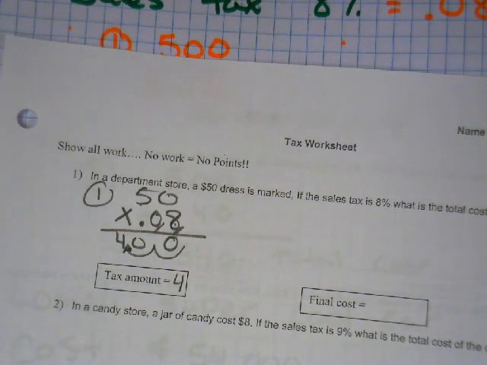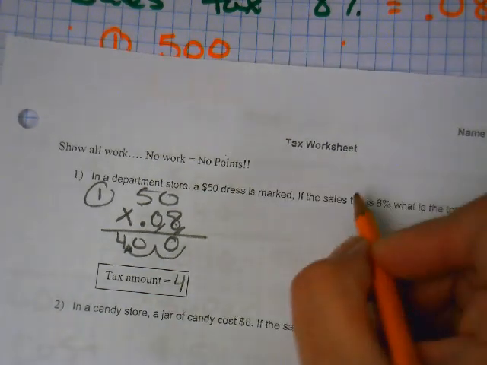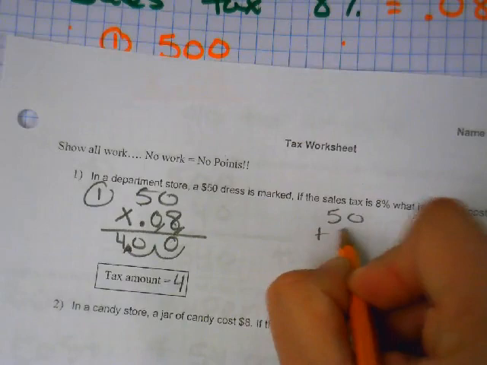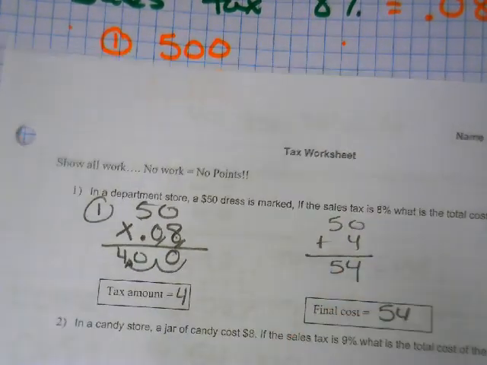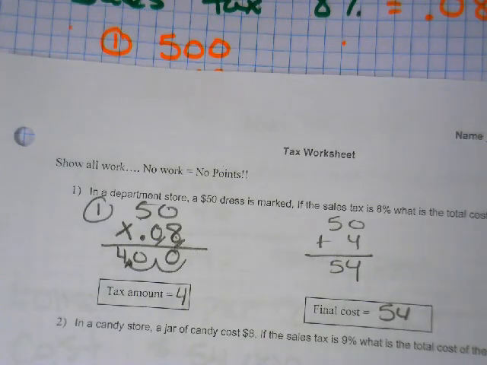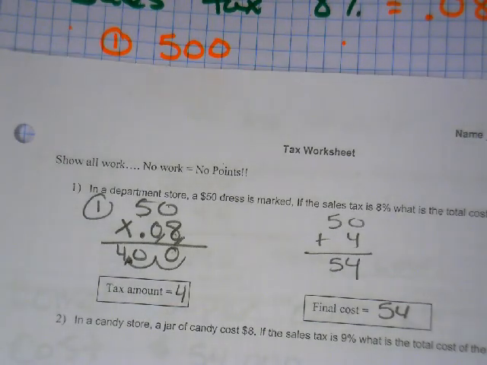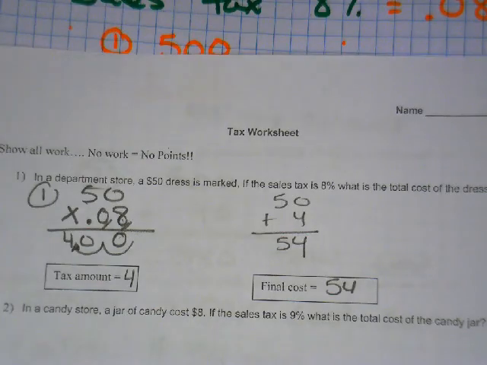What about DoorDash? 50 plus 4, that's your 54. They charge you taxes, right? You gotta tip them. They charge service fee, tax, and tip.